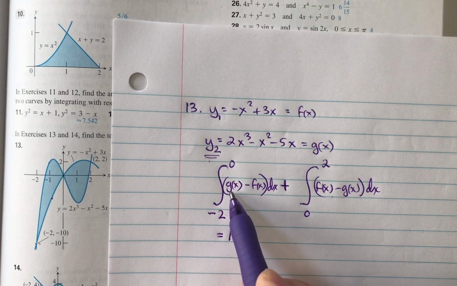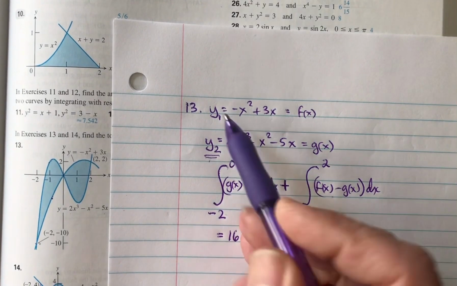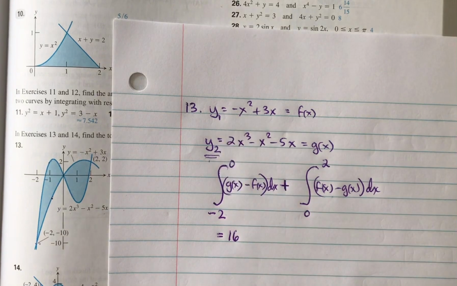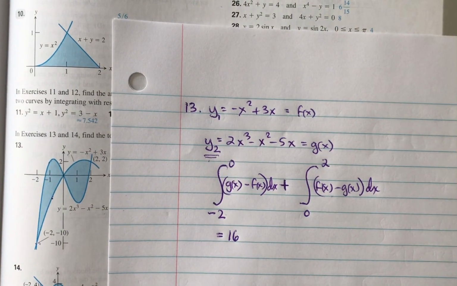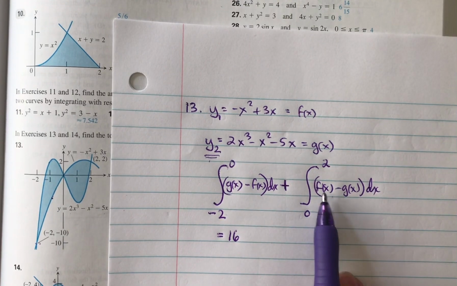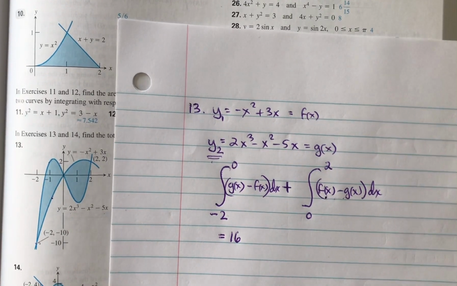Now notice, I just used g of x and f of x, and when you plug it in using FNINT, feel free to use y1 and y2. So this would be y2 minus y1, and then this would be y1 minus y2.